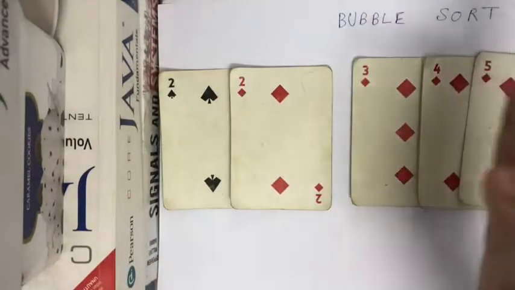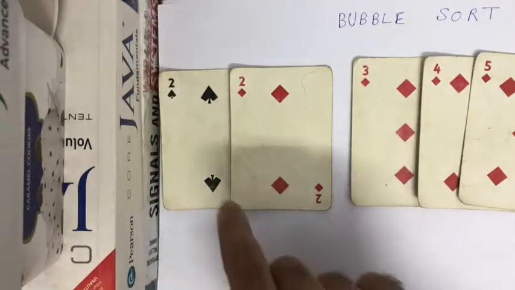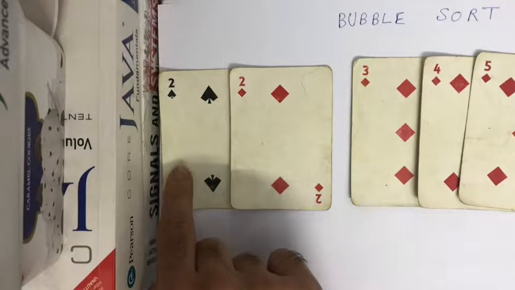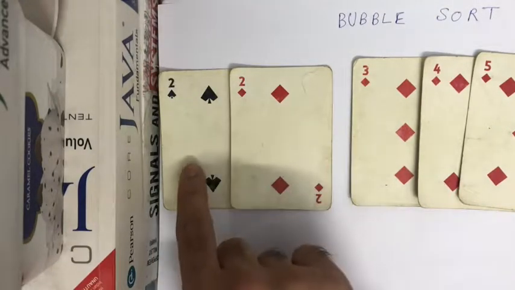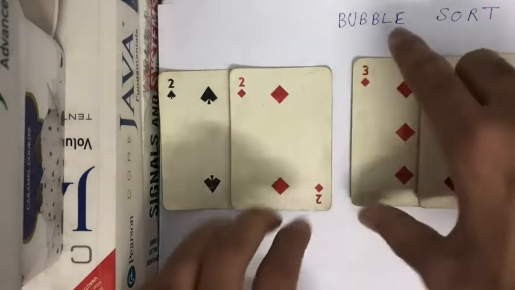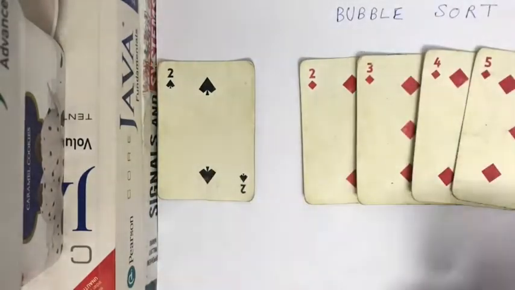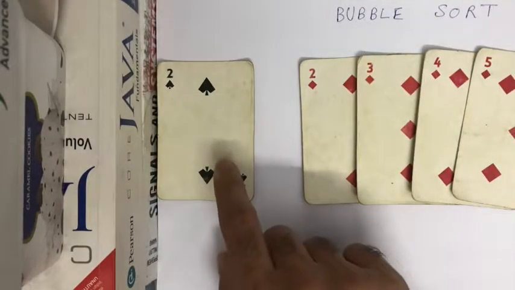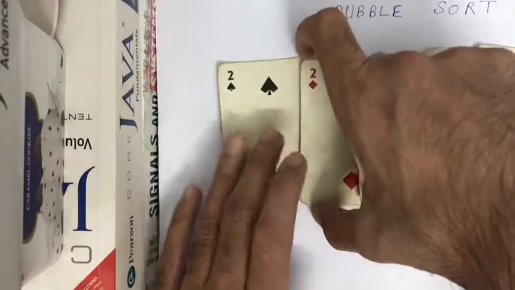Now since this is the sorted array and this is the unsorted array, we only need to make comparisons till here. We again begin from the element at index number 0. We compare this with the element at index number 1. Since this 2 is equal to 2, nothing happens again, and the sorted array increases. Now since only one number is left, this is already sorted, and this is our final sorted array.